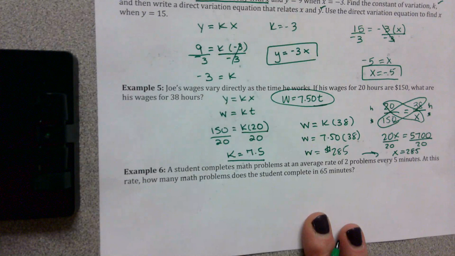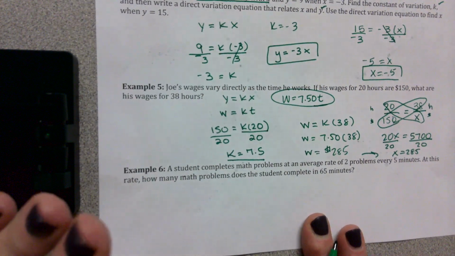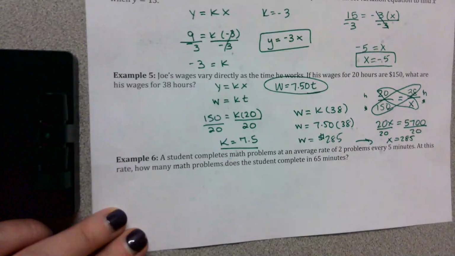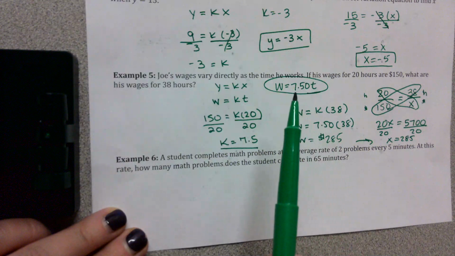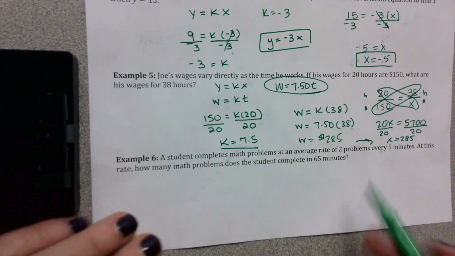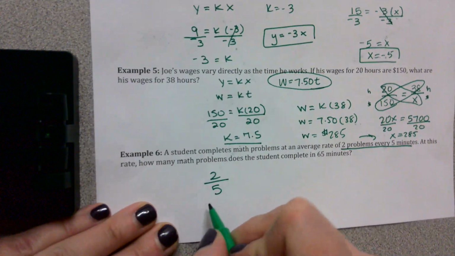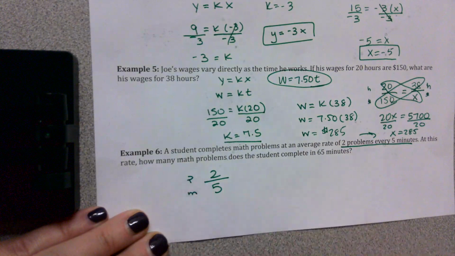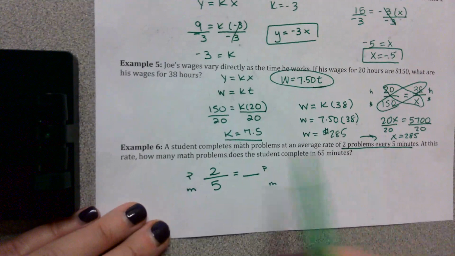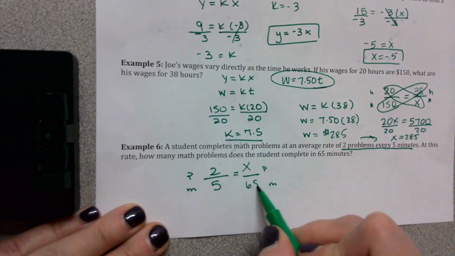It says a student completes math problems at an average of 2 problems every 5 minutes. At this rate, how many math problems does a student need to complete in 65 minutes? So they're not asking for an equation. They're not asking for a k. They're simply asking for a result. So I could say 2 problems every 5 minutes. So then we're going to line up problems and minutes here. It says at this rate, how many math problems if it's 65 minutes?